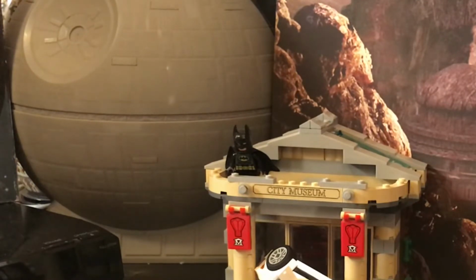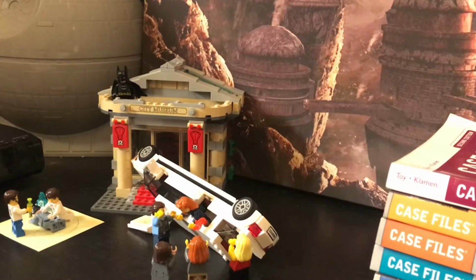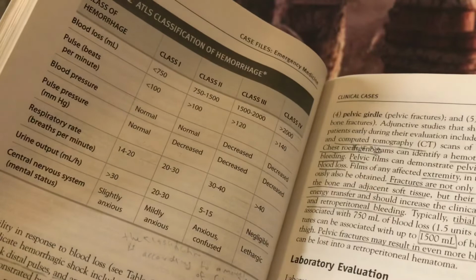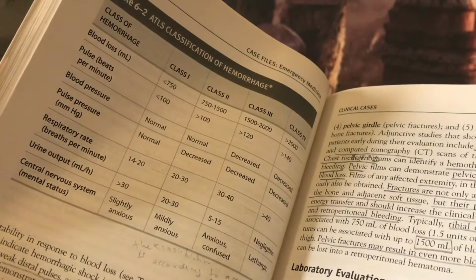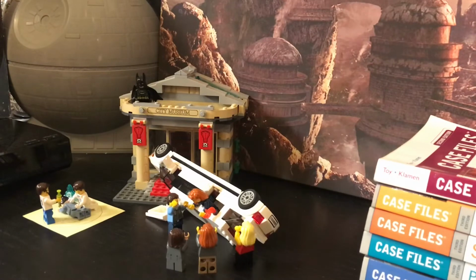So there is a small table here, and the classification is according to the amount of blood loss. This is the table. You can pause and read. I will just say it in general. So the classification of hemorrhage depends on blood loss, pulse, blood pressure, pulse pressure, respiratory rate, urine output, and central nervous system, the mental status. So the values are available. According to these values, we classified into class 1, 2, 3, and 4 in Latin.